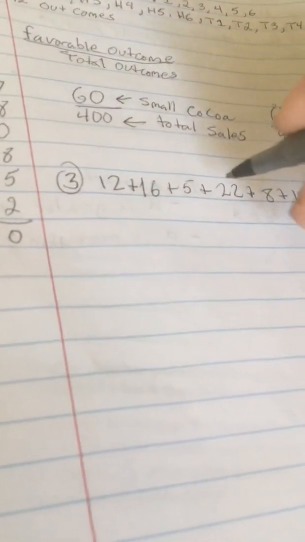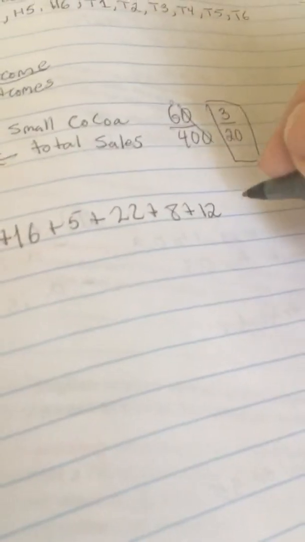We have 12 plus 16 is going to give us 28. 28 plus 5 is going to end up giving us 33. 33 plus 22 is 55. 55 plus 8 is going to end up giving us 63. 63 plus 12 is going to give us 75.